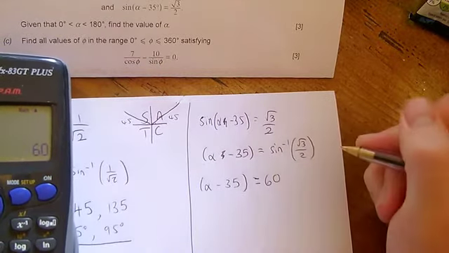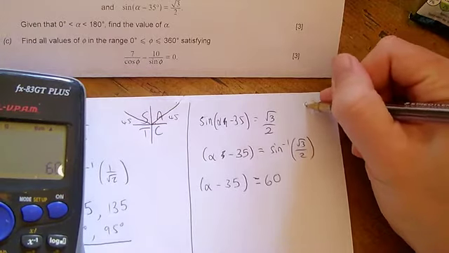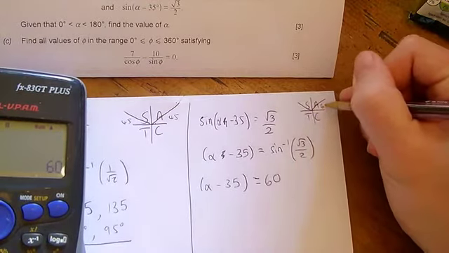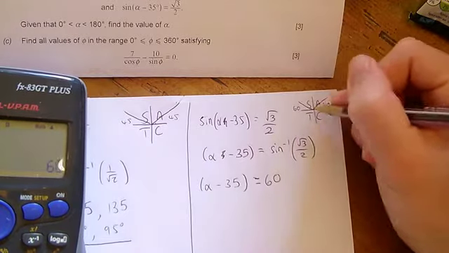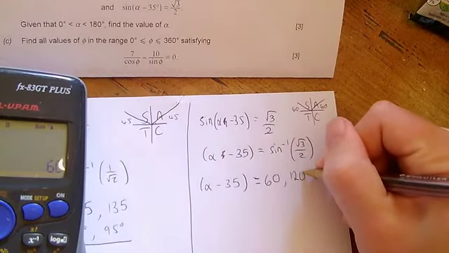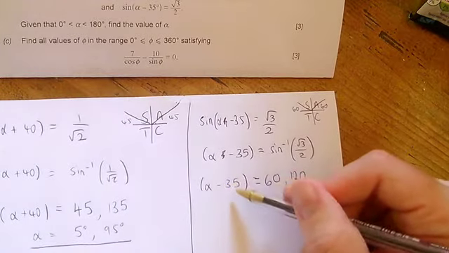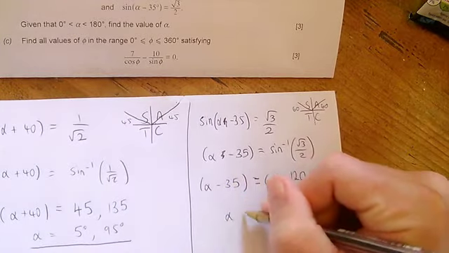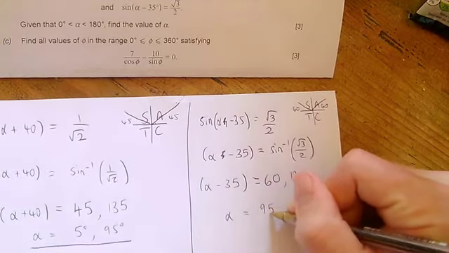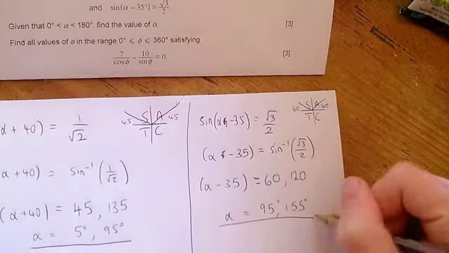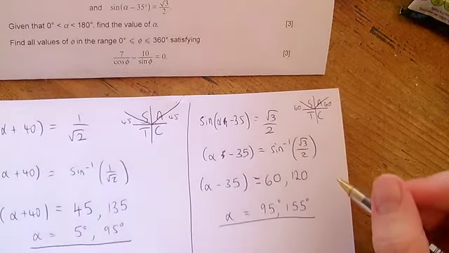But don't forget using your all silly tomcats, we would have actually got a few more answers than that. So all and sine, 60 there and 60 there. So then I could have also had 120 within 0 to 180. Now I need to get rid of this minus 35, so I need to add 35 onto each of those. So I get 95 and 155 degrees. Now that is only good enough to get me 2 marks.